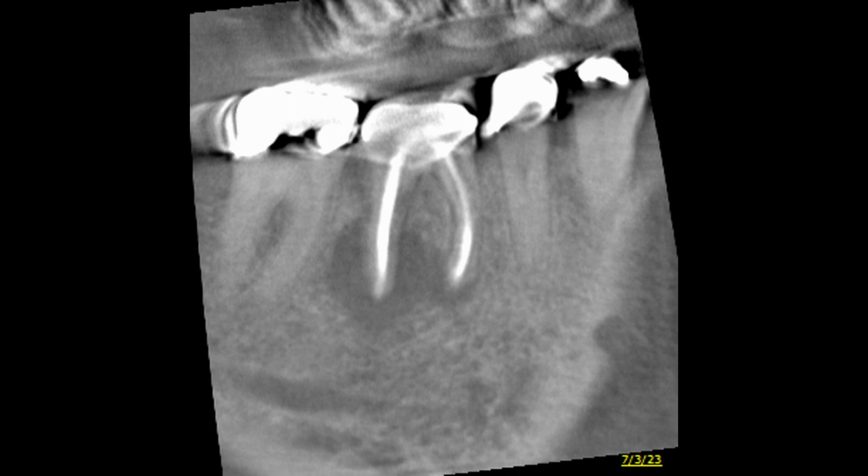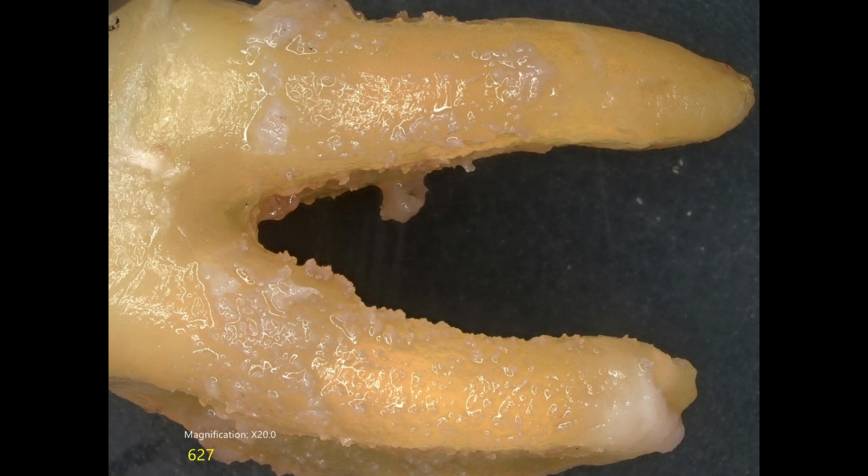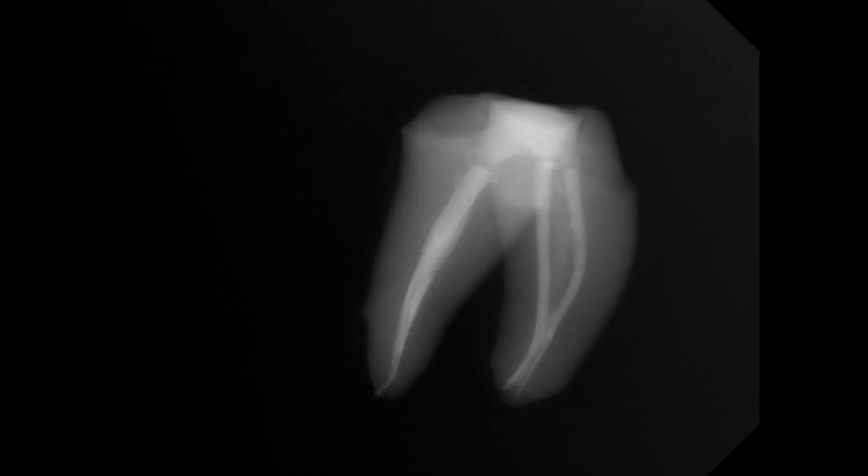It was extracted and sent to me for analysis. The tooth was received intact in formalin. Upon inspection, there were no evident root fractures seen and no periapical tissues were attached. I took a series of angled radiographs, again with no evident fractures detected.